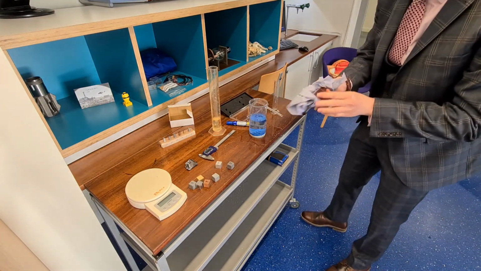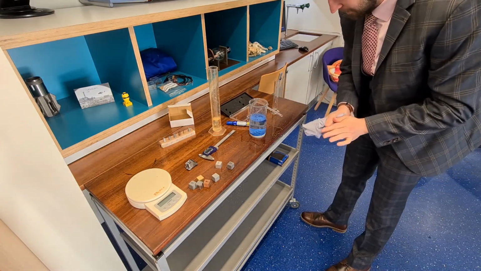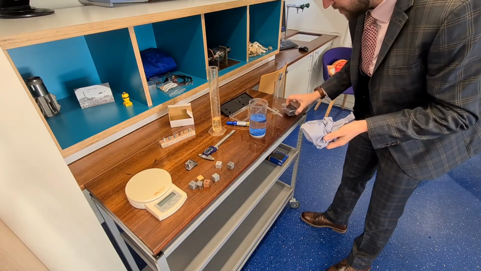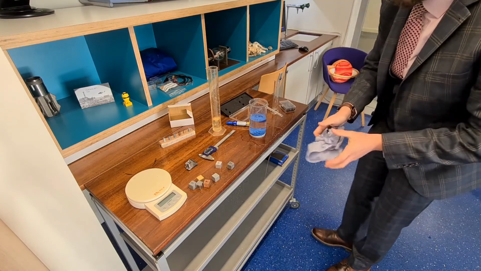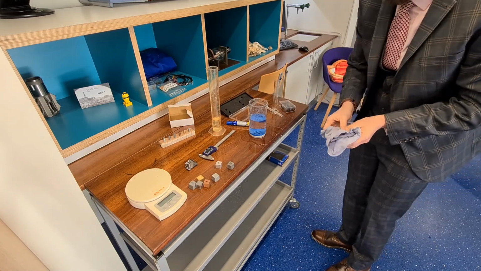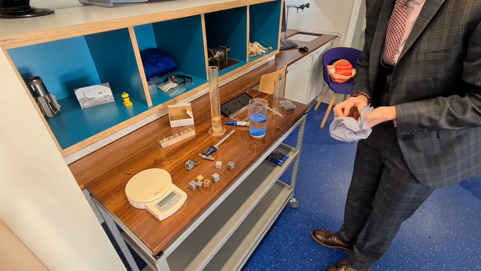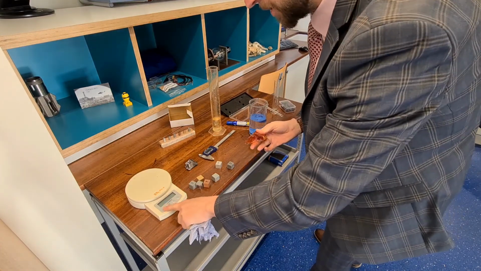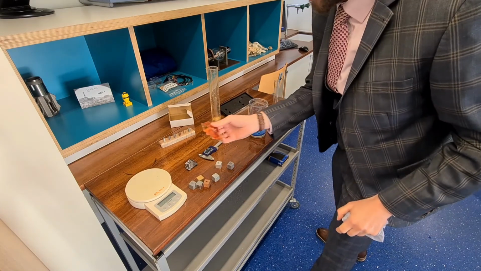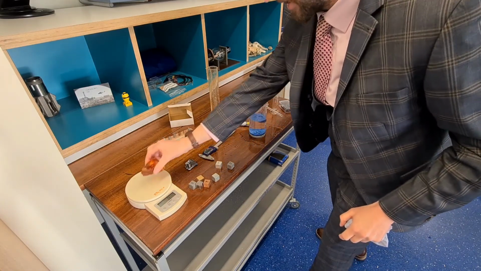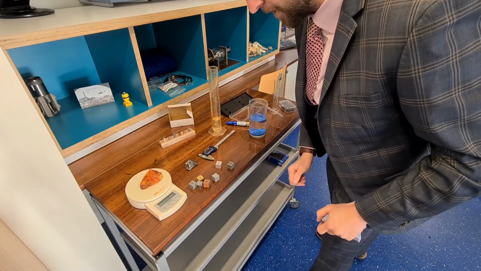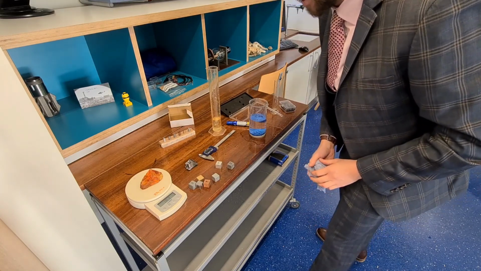Right, now I'm going to try and dry this off, because it needs to be really dry, and this is why you should really work out the mass before you get the object wet. I'm going to put it on the laboratory balance, and there's 183 grams.